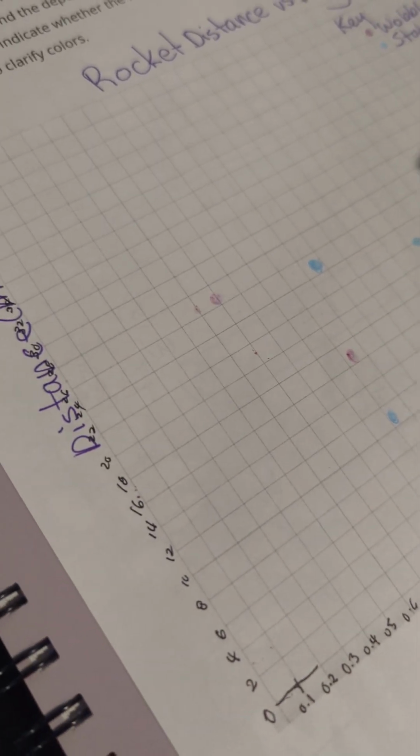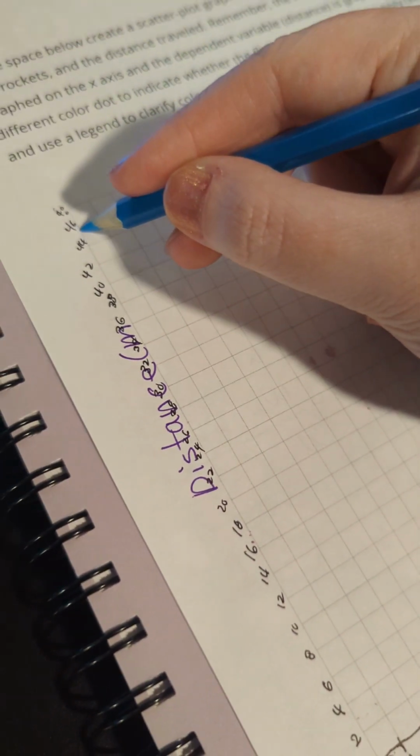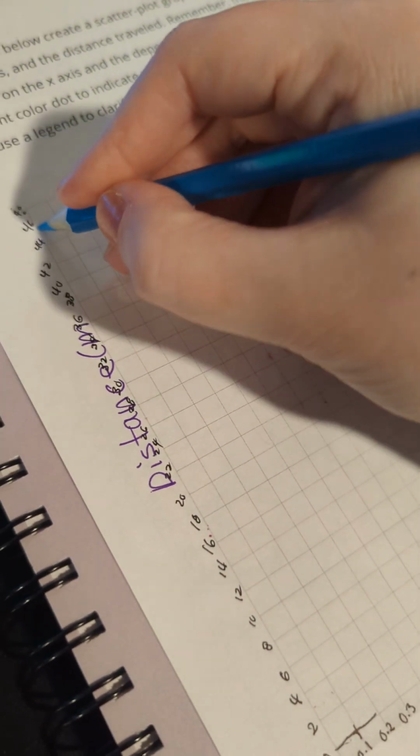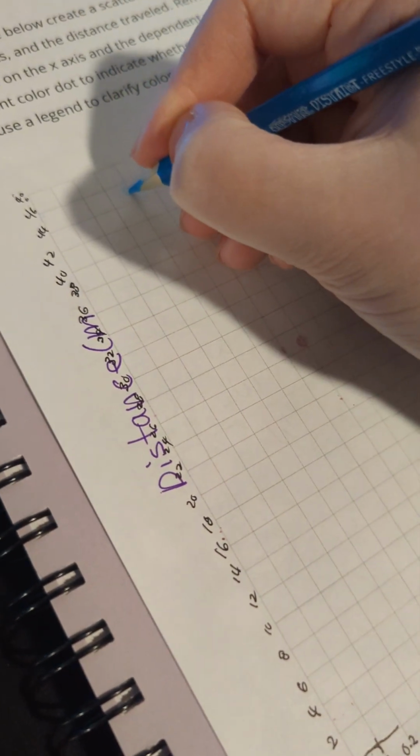Finally, with our farthest distance, we have 45.8, pretty much at 46, a little underneath that. And this one is at 0.4.